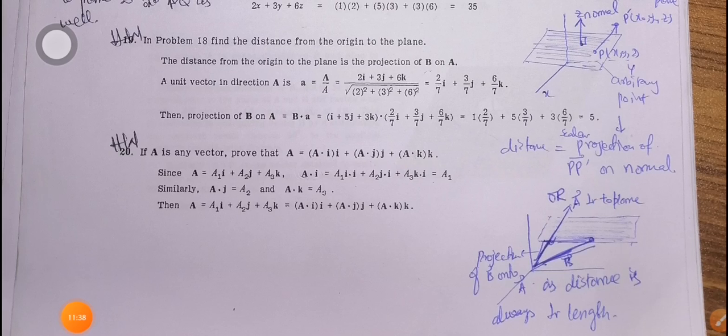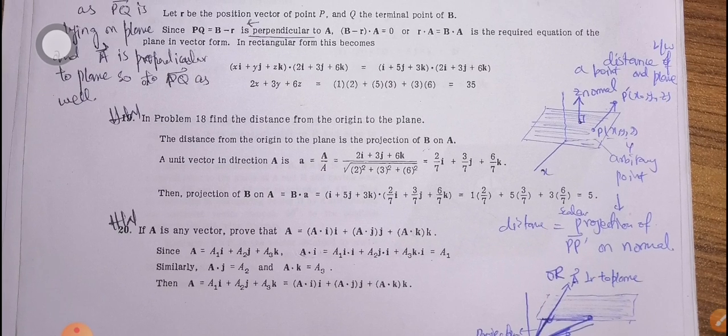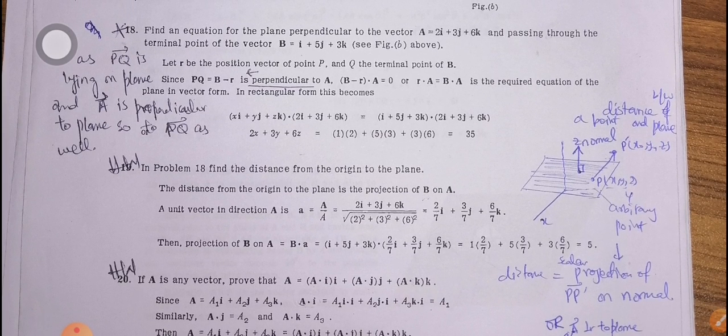Next we have question number 19. In problem 18, find the distance from the origin to the plane. So we are given vector A, which is perpendicular to the plane, and vector B, and the plane is passing through the terminal point of this vector B, and we have to find the distance between the plane and the origin.